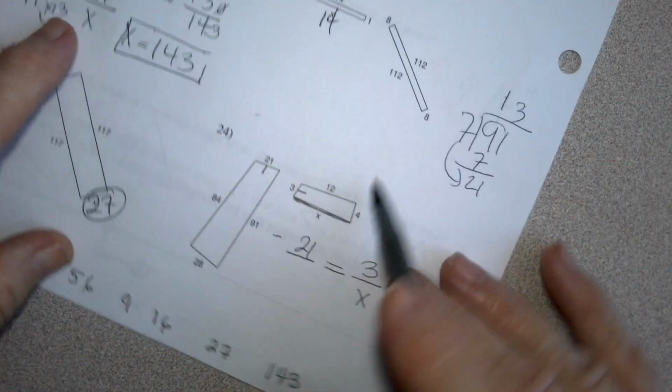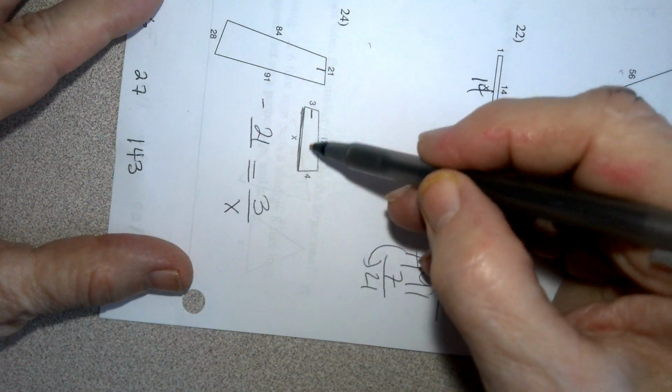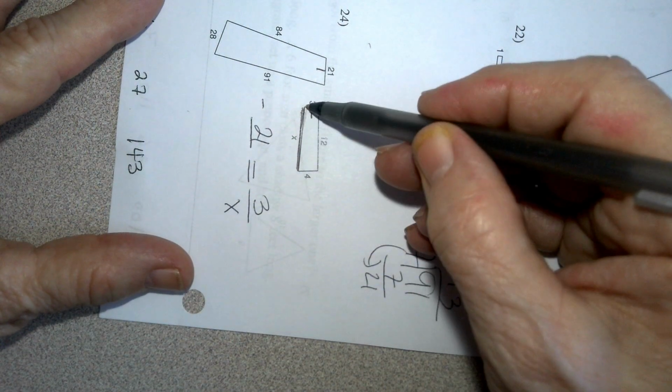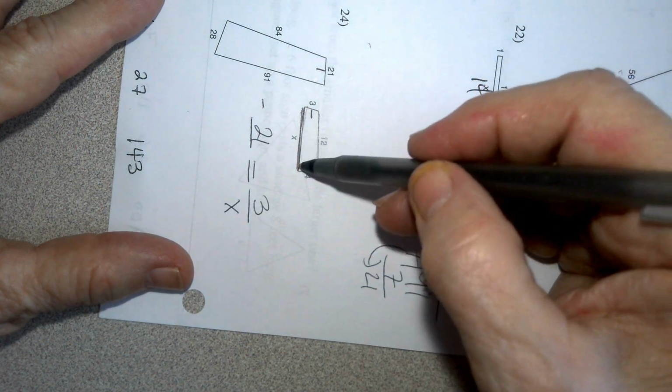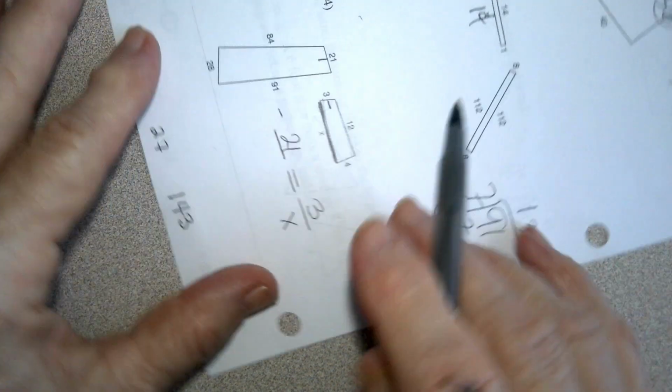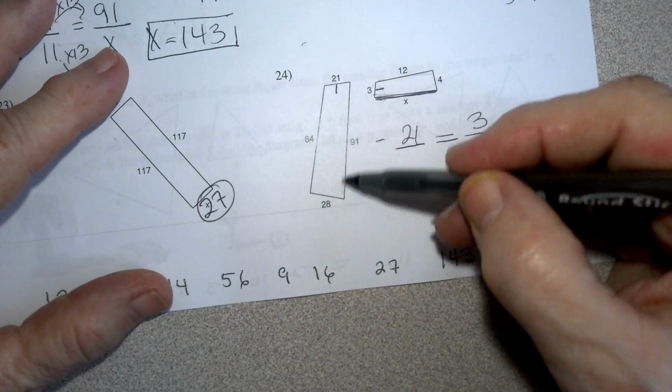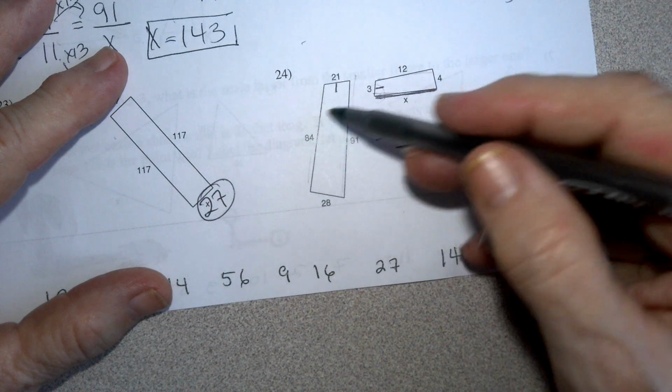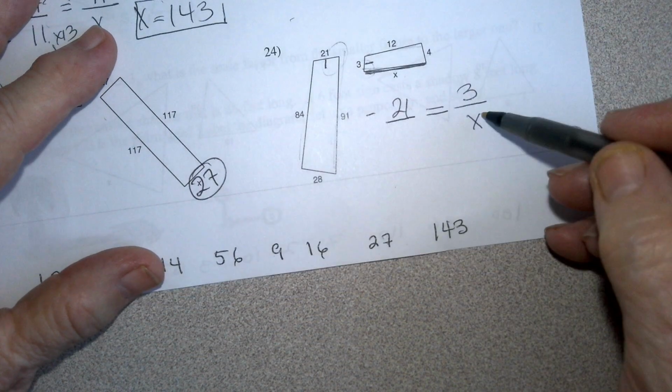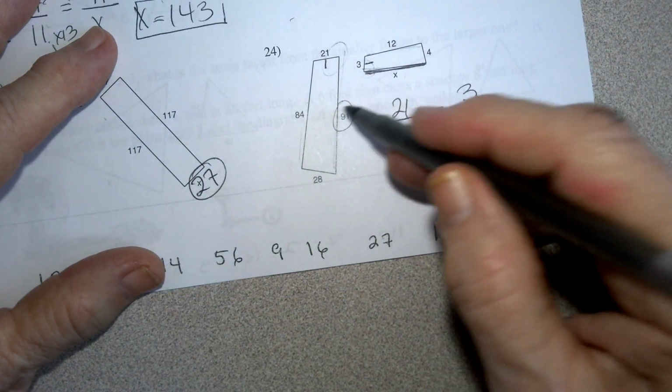The 91, because this one actually, if I turn it like this, is a little bit longer than this side right here because it kind of goes up in the corner. So the same thing here. This one is a little bit higher than this one because it goes up in the corner. So it's going to be X, and this is 91.